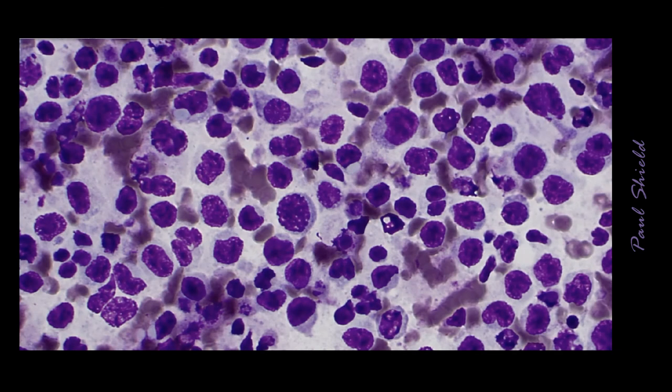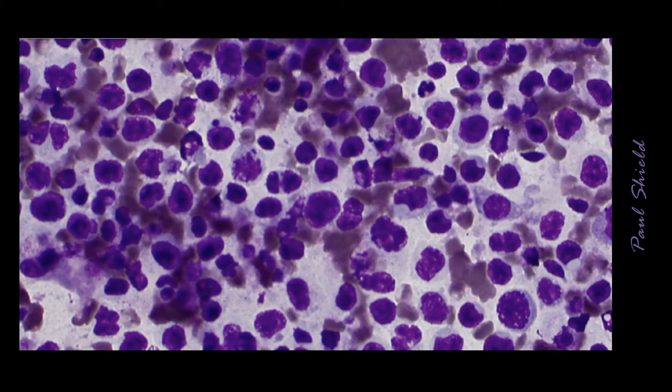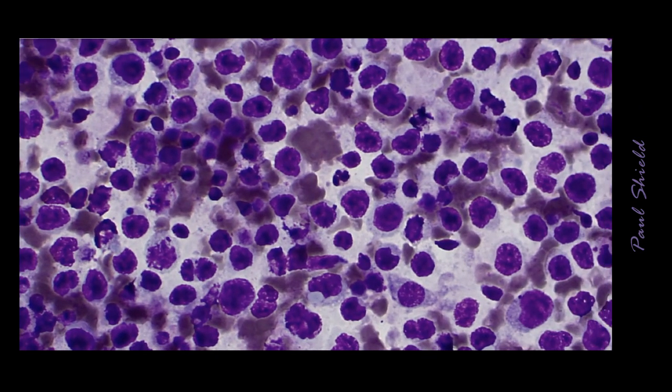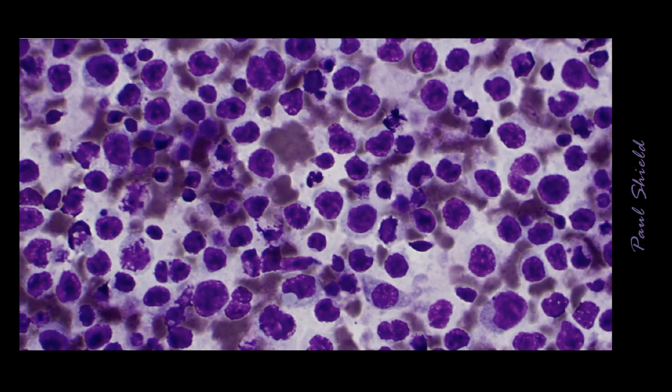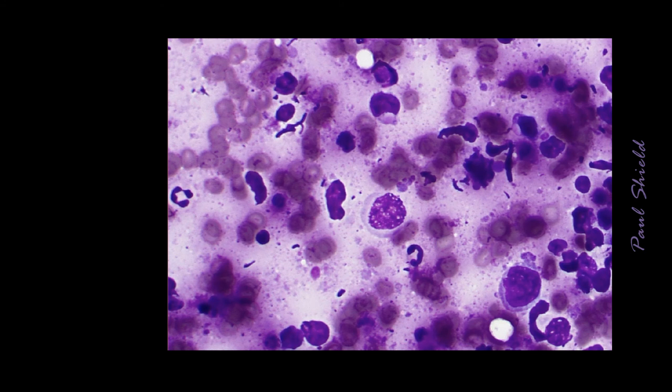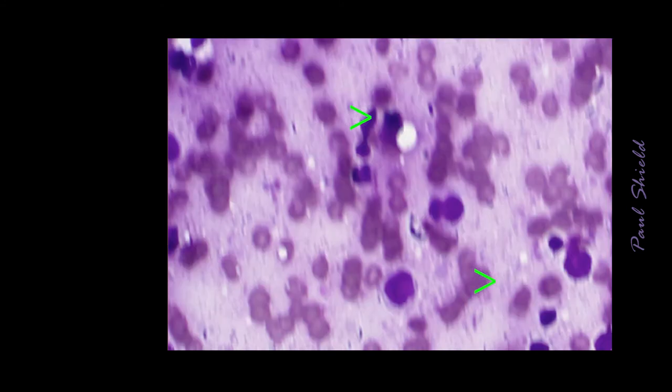These cells appear basically round, but when you look at them more closely, most of them have some irregularity to the nuclear membrane. You can see little indentations like this one in the outline of nuclei often.